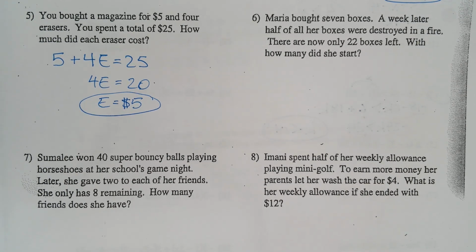Okay, Maria bought 7 boxes. A week later, half of all her boxes got destroyed in a fire. Tough luck. There are now only 22 boxes left. Only. With how many did she start?